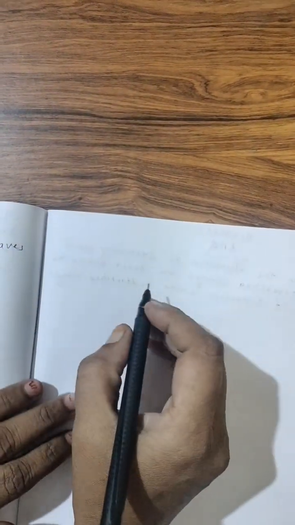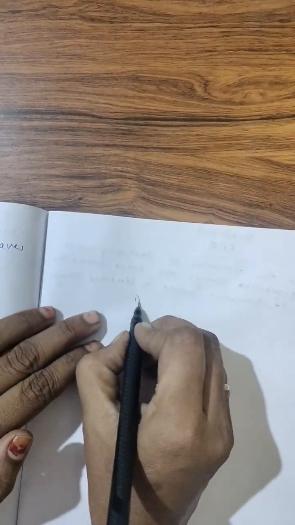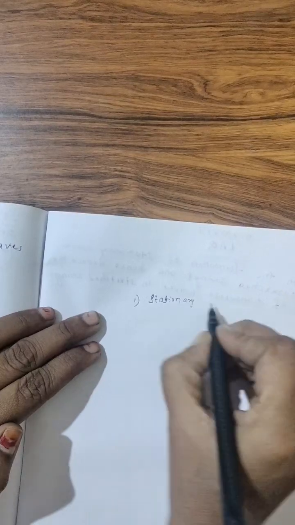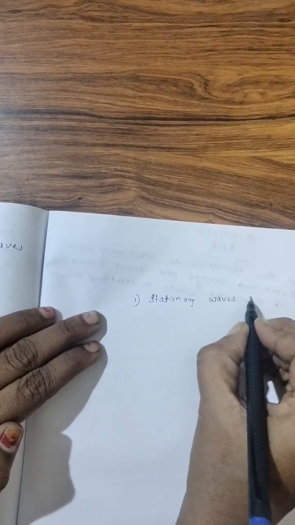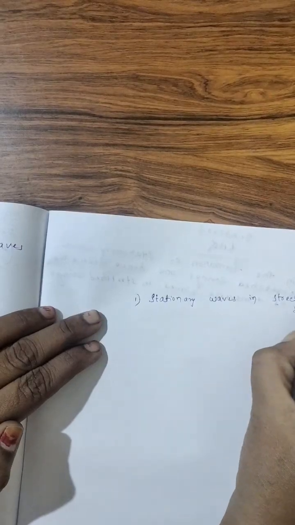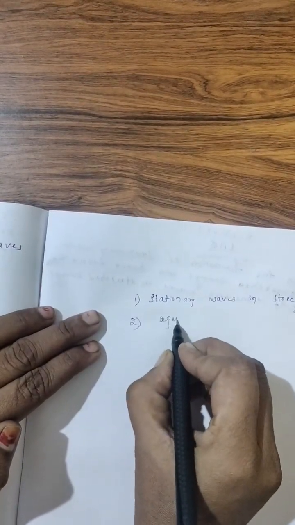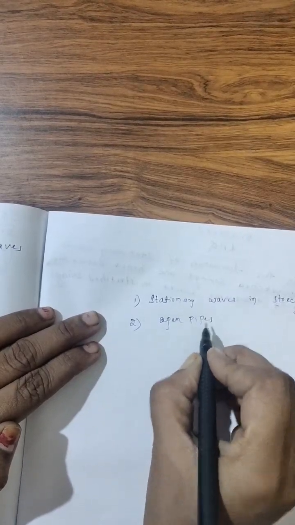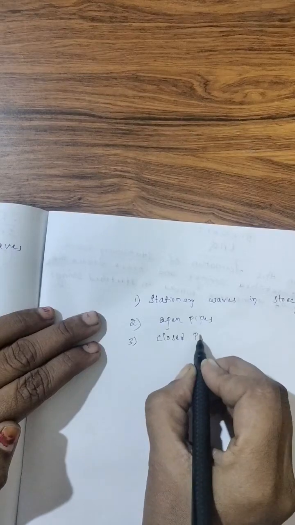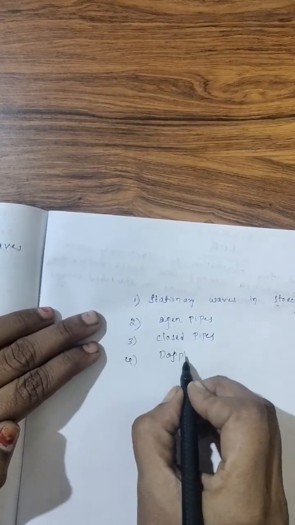In the Waves chapter, the most important questions are: first one, stationary waves in stretched string; the second one, stationary waves in open pipes; third one, stationary waves in closed pipes; fourth one, Doppler effect.